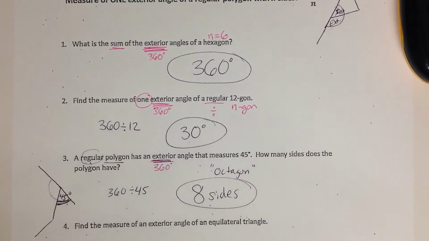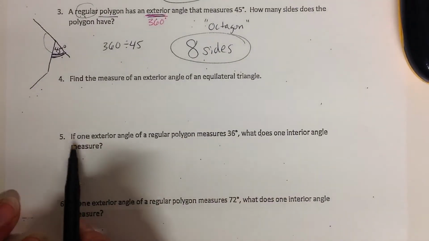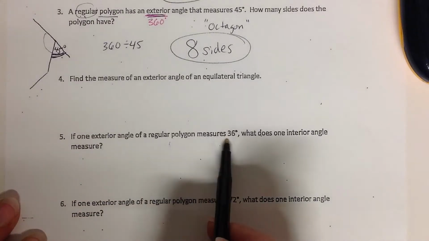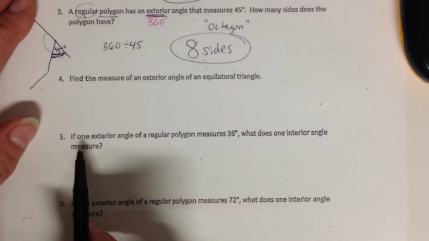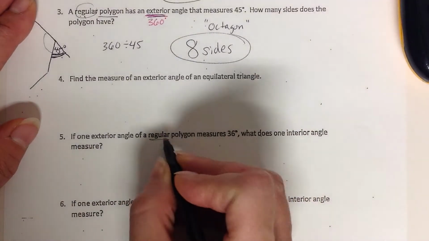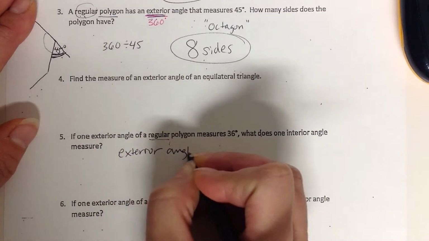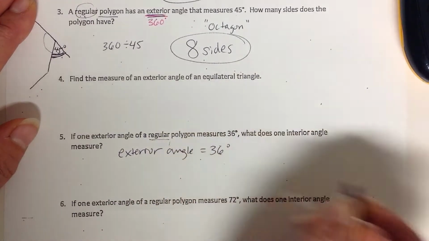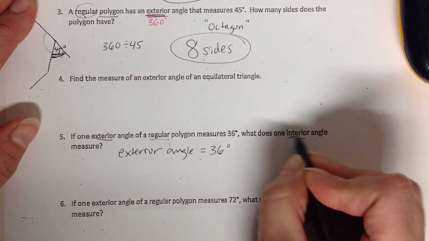Okay, let's see, what else? This is a really great one because I want to go back to problem number 9. Let's do this before we do that. One exterior angle of a regular polygon measures 36. What does one interior angle measure? Students tend to struggle with this when I give it on assessments, and it's very straightforward, just asking if you know the definition. It's giving you an exterior angle. It is regular, meaning they're all the same. So the exterior angle is going to measure 36 degrees. And it wants us to find one interior angle. So the exterior was 36, what's the interior measure?